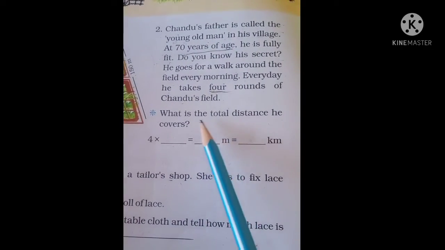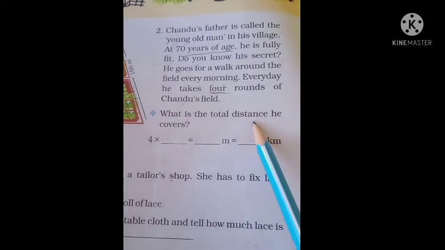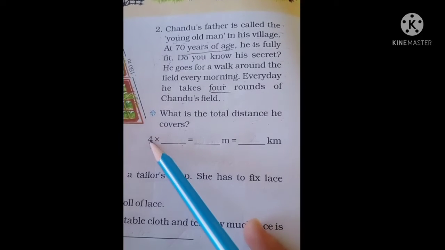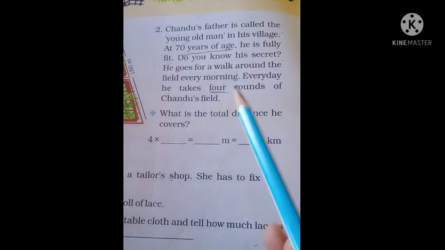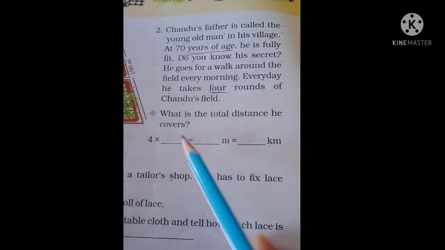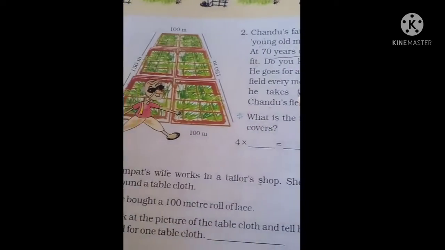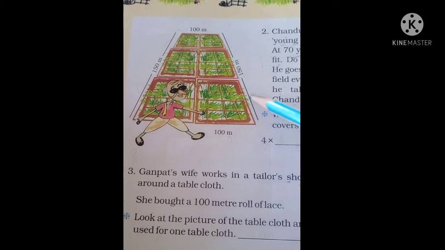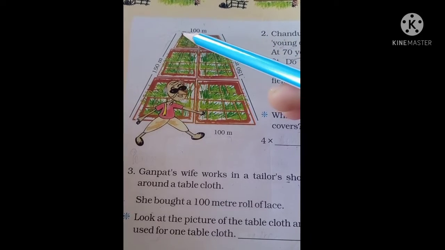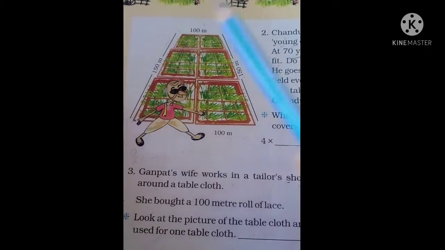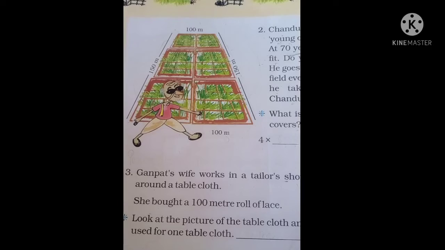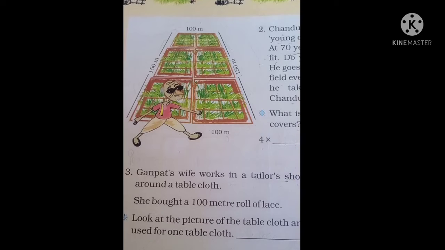Okay. Now here students, the question asked is what is the total distance that he covers? Means 4 multiplied by. So see here students, why is it written here 4 multiplied by? Because he takes 4 rounds of that field. Means we have to find out the perimeter. Means if he takes 1 round, if he starts from here, first he covers 100 meter distance, then 150 meter distance, then 100 meter distance, and then 150 meter distance. So if he takes 1 round, how much distance does he cover? Then that distance, if we multiply with the 4, we will get the answer, the total distance.